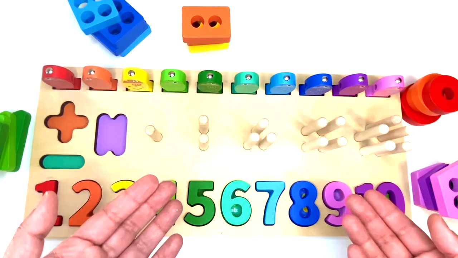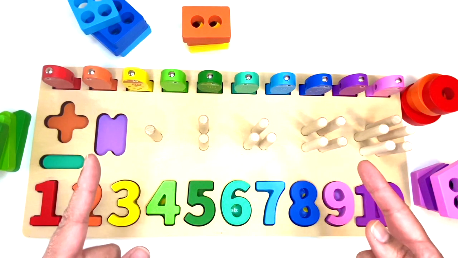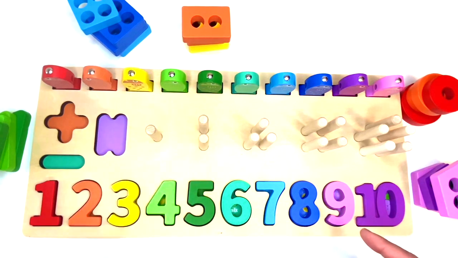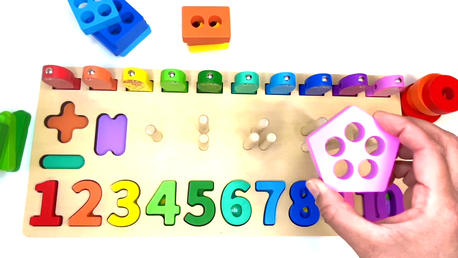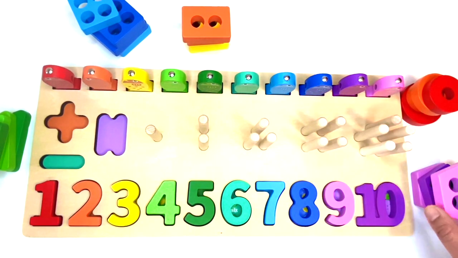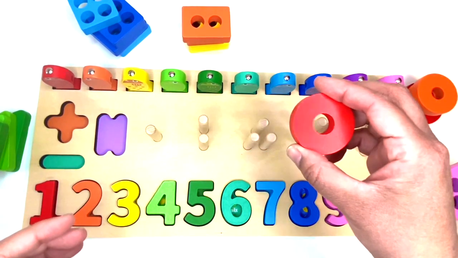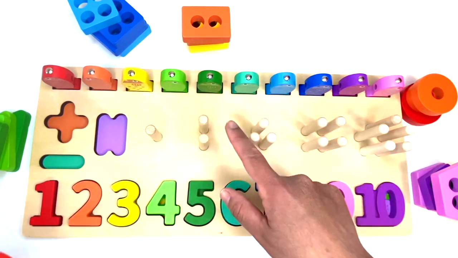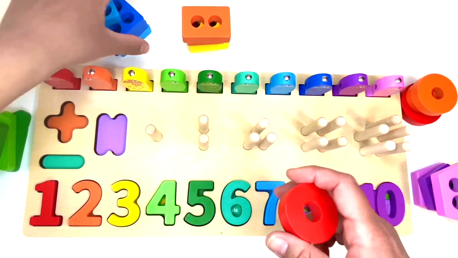What do you think we have to do? Great work! Match the shape that only has 1 hole in the middle. Is it this one? Not quite. That has a lot of holes on it. What about this one? Oh, right. Yeah, there's one little hole. So we got to match the circles here with this peg that only has one.